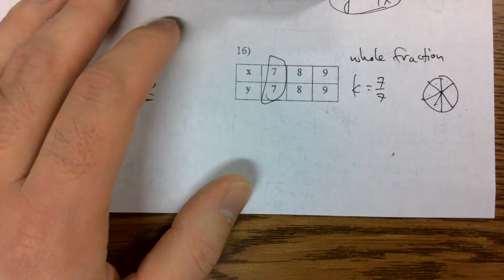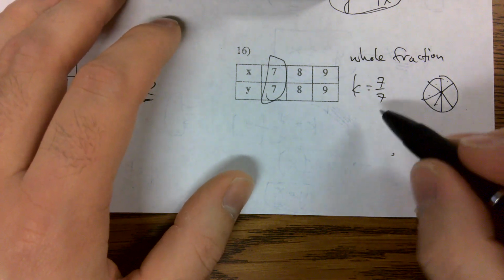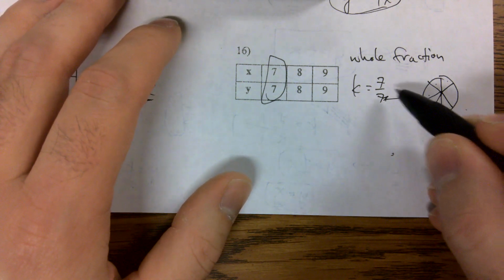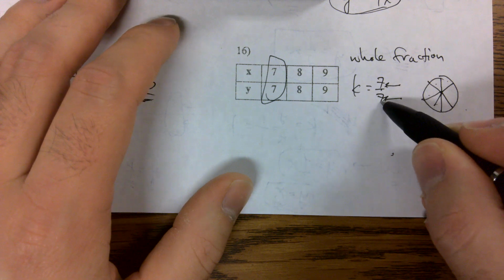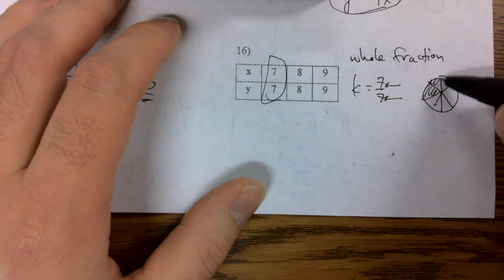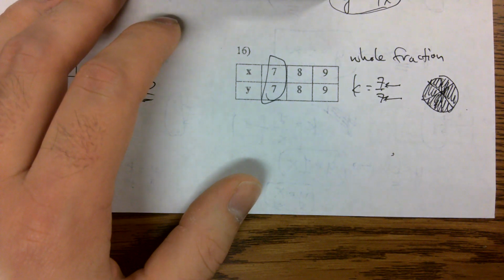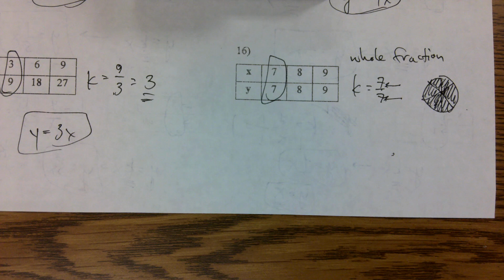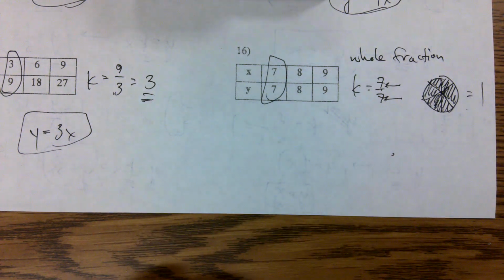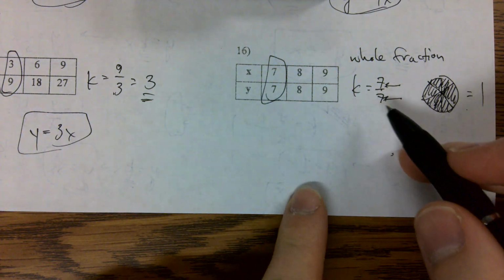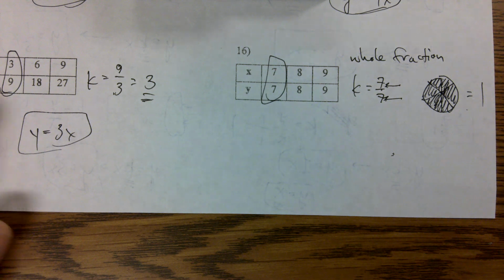That one's a little bit bigger. So if you got 7 slices, and you eat 7 out of the 7, I'm going to shade in the ones that you eat. You ate all 7 pieces. So how much pizza did you eat? You ate 1 whole pizza. 7 over 7 is just 1.